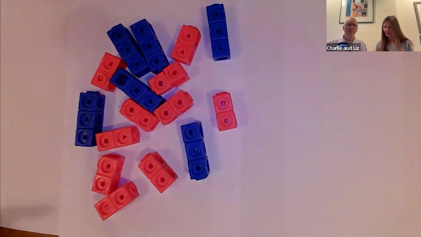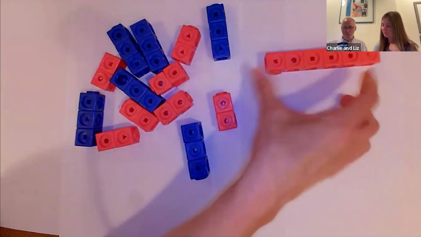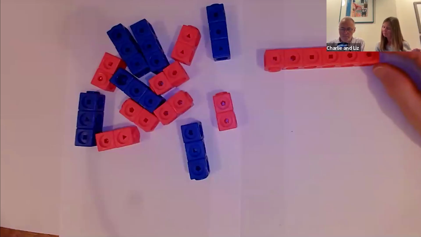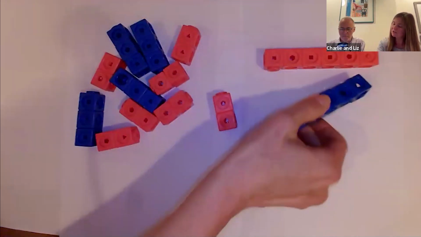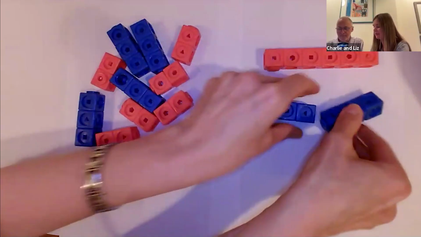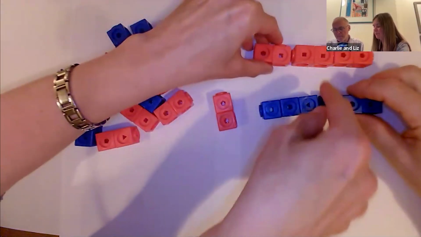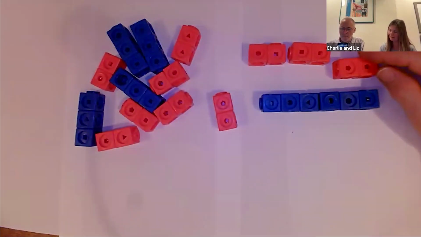Some thoughts, some questions occur to me. If I start joining some of these sticks to make longer sticks, for example, I could join three of my sticks of two, and I think there I've got a stick of six. That's one thing I could do. It occurs to me that actually I could make six using two blues. What I might do is separate those so that it's a bit more obvious where they've come from. There we go. So I've got a six made from three of the red twos, and I've also got a six made from two of the blue threes.